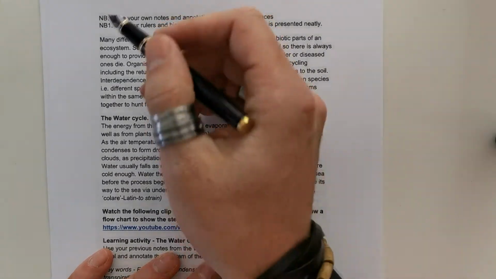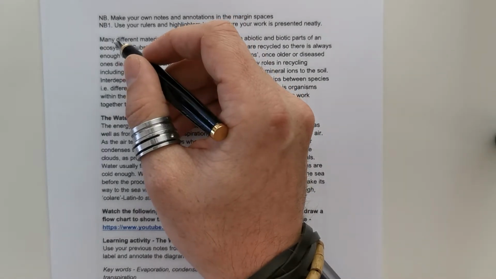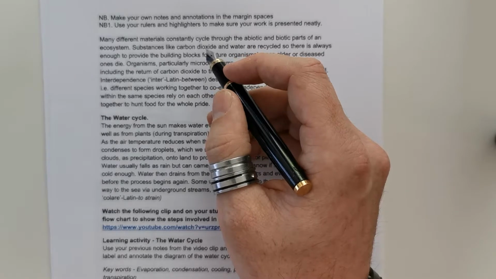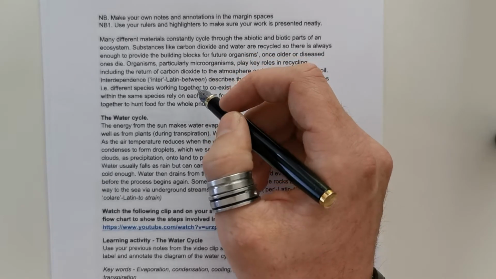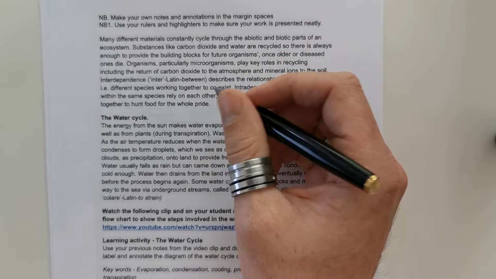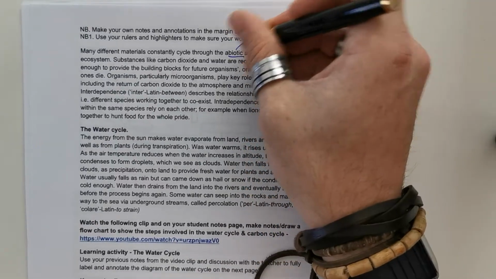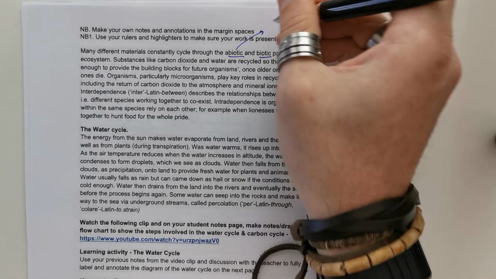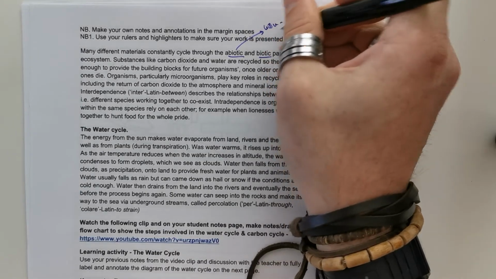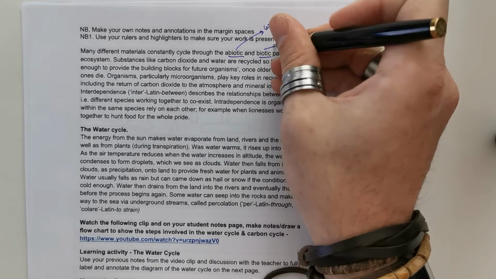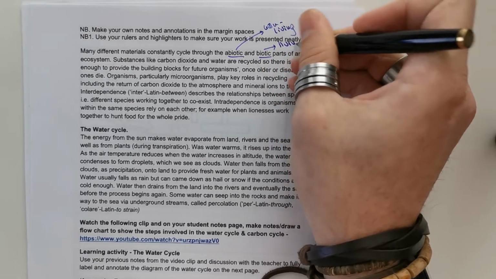If you have a look at the start of the paragraph, it will begin with many different materials constantly cycle through the abiotic and biotic parts of an ecosystem. Now, if you remember from previous lessons, abiotic are the non-living parts and factors that affect ecosystems, and biotic are living.